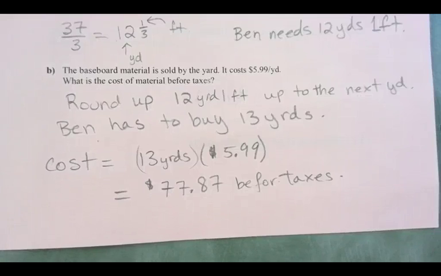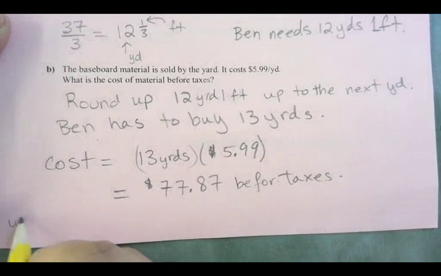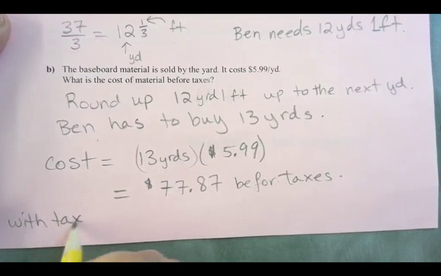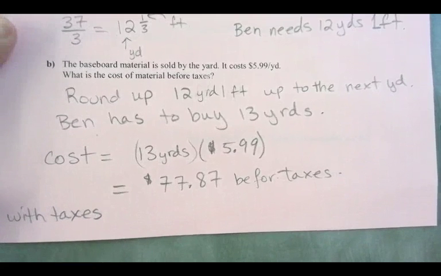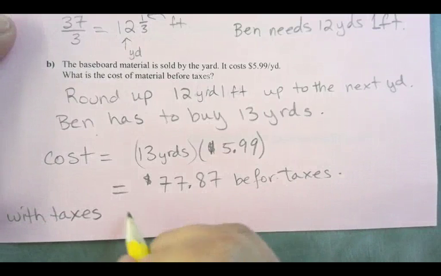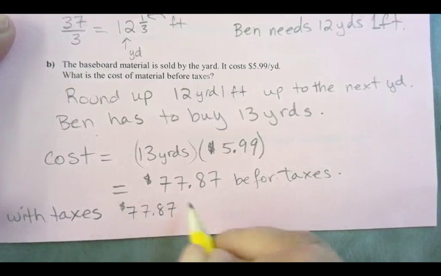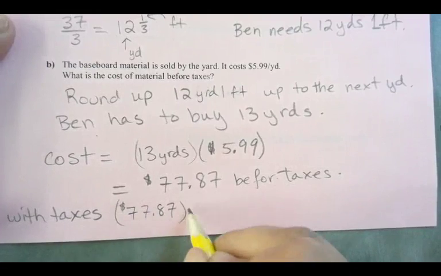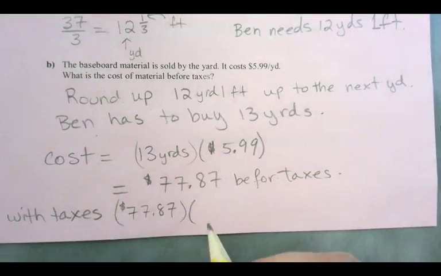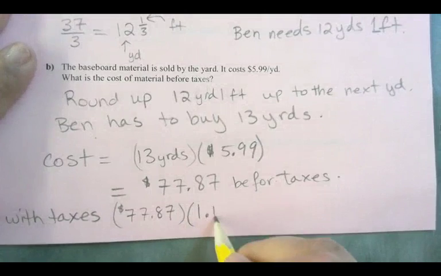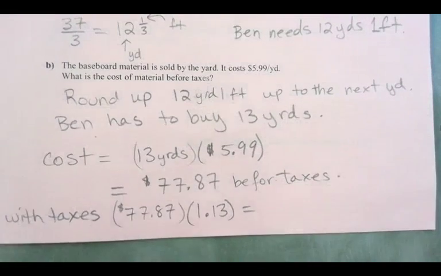So how would we add on the taxes then? With taxes, what's our tax rate right now? 13%. So we would have 77.87 times, how do we multiply it in? 1.13 equals.